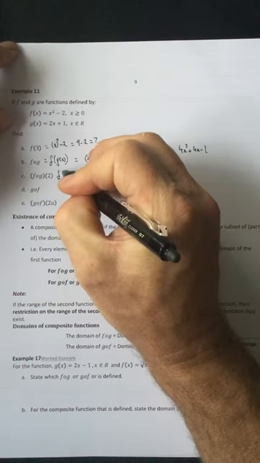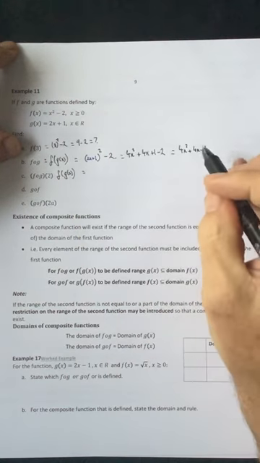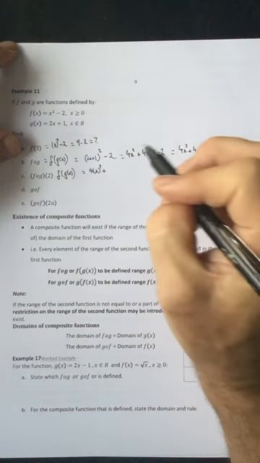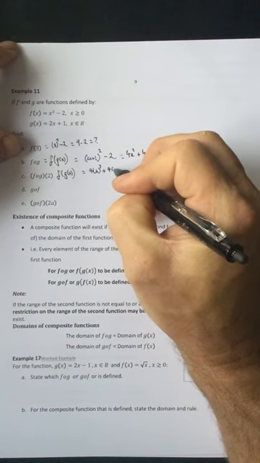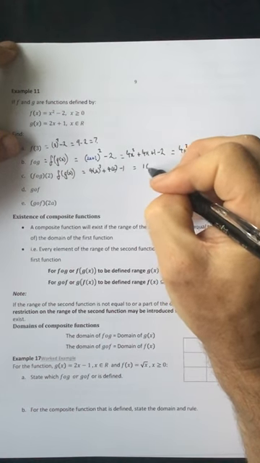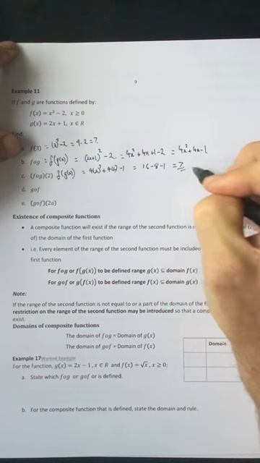So then f of g of 2 is really substituting 2 into all of that. Which is equal, 2 squared is 4, so 16 minus 8 minus 1, which is 7.